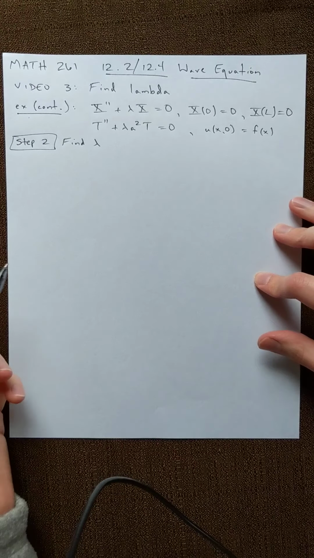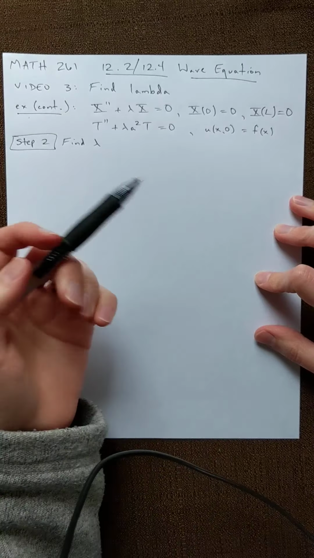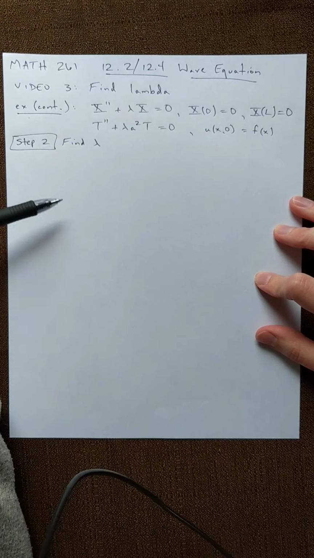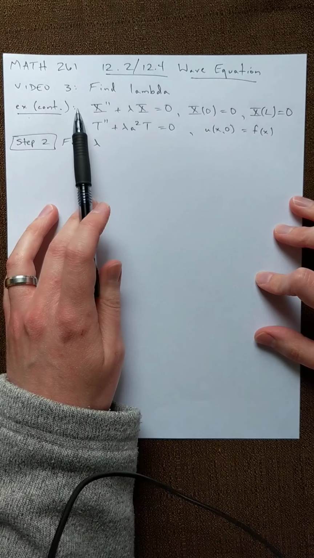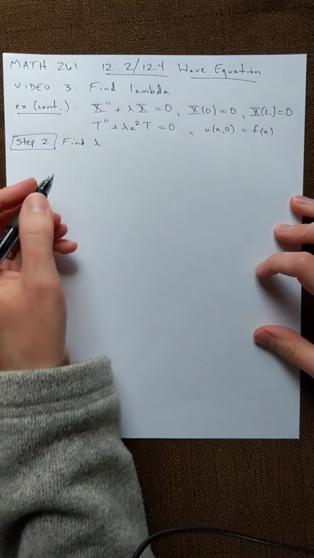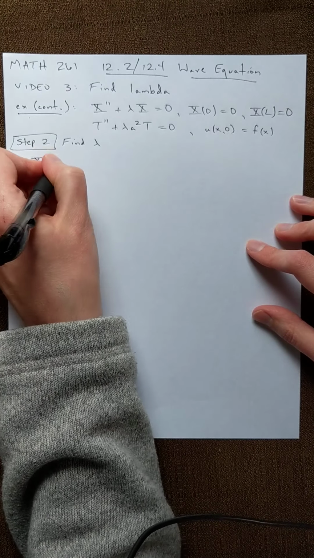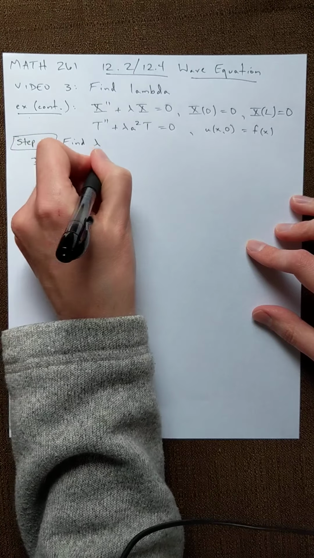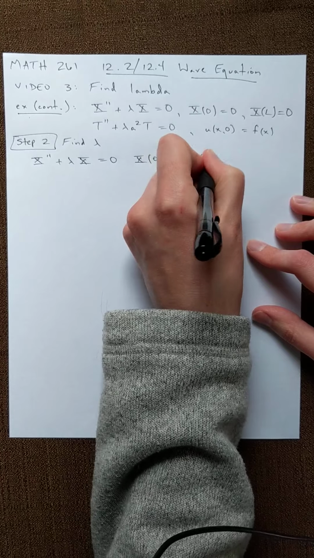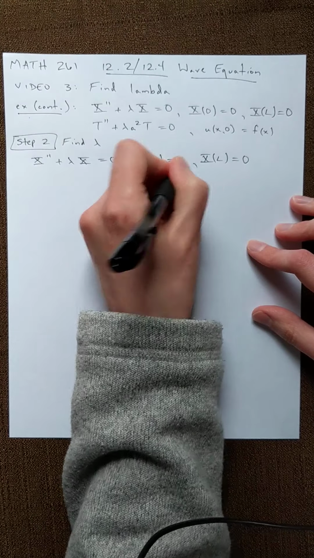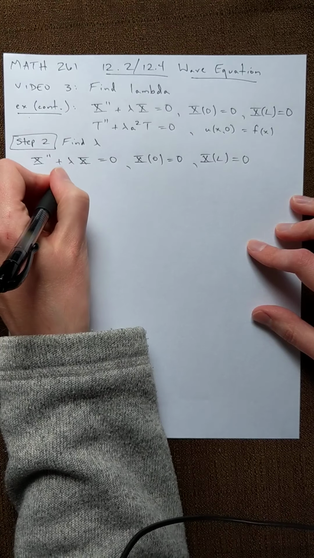Okay, continuing the example from the previous problem, we're going to try and actually find the eigenvalues and eigenfunctions. You might want to skip this video because this is going to be exactly the same calculation, at least to start, as the heat equation. You might want to jump to the middle or the end, but I'm going to just go through and show all the details. X double prime plus lambda x equals 0, x of 0 equals 0, x of L equals 0. We're going to split this into cases based on lambda being positive, negative, or 0.